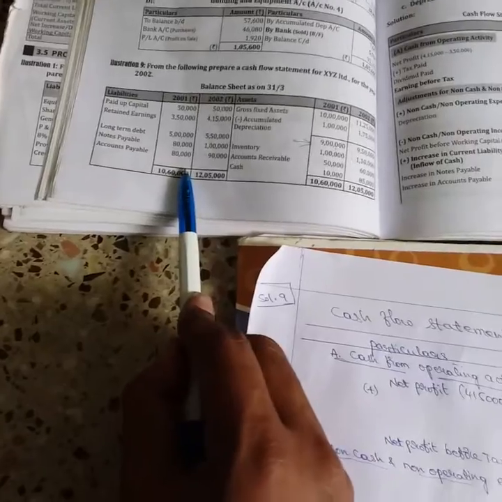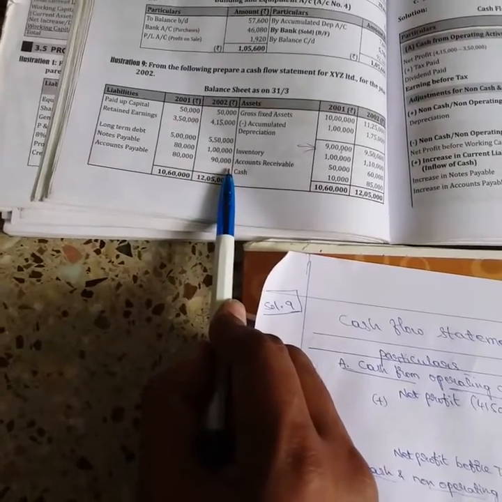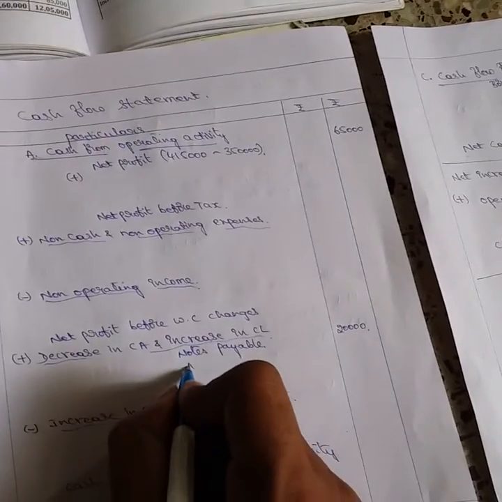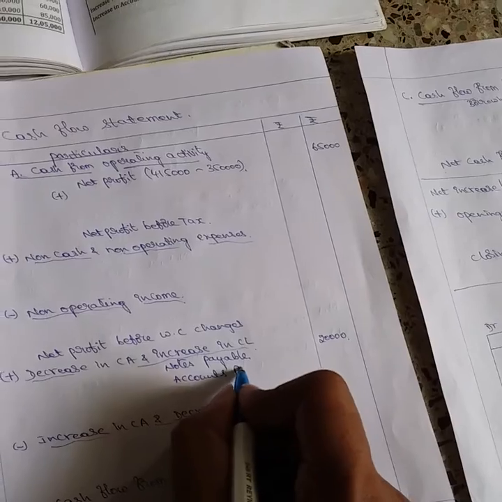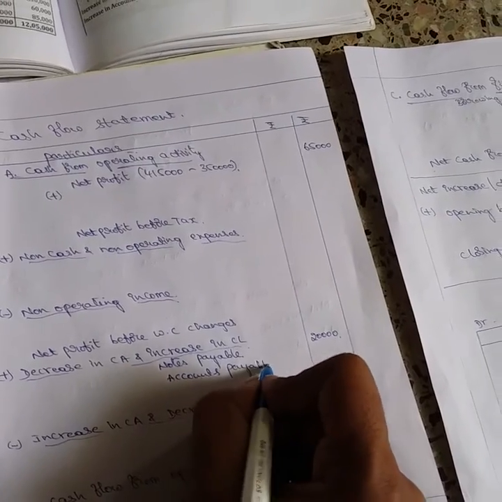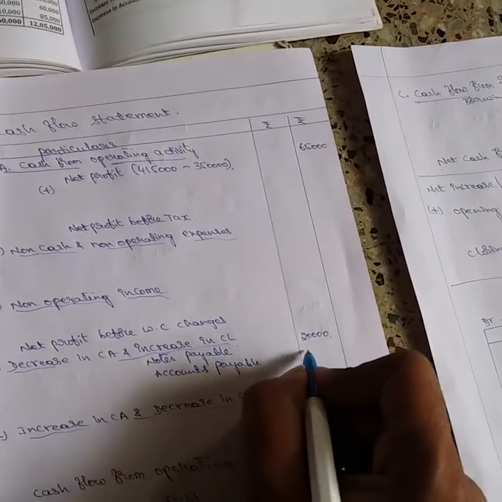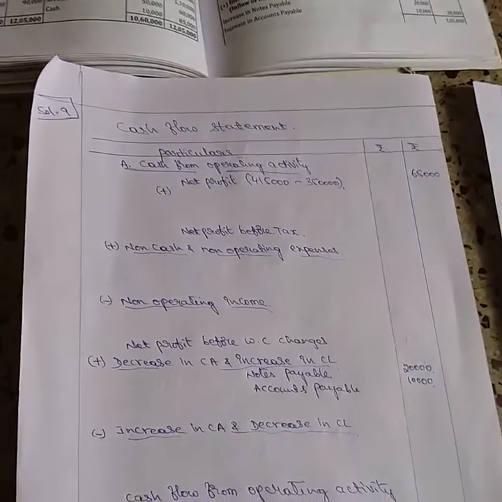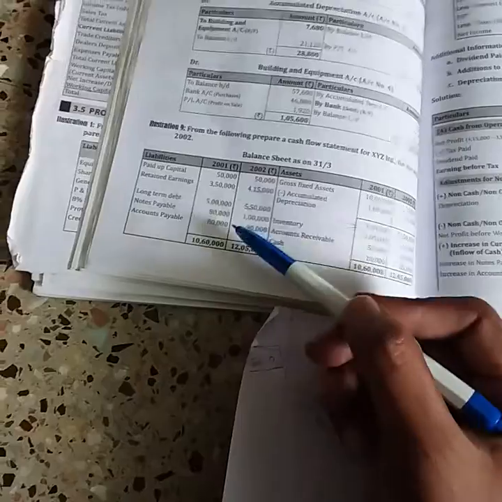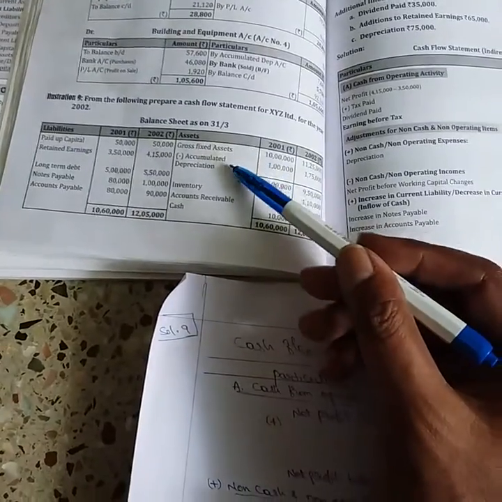Accounts payable also increased. Accounts payable 80,000 has become 90,000. Accounts payable increased, should be added. Current liability increased. Accounts payable increased by 10,000. This is regarding liability. Next, asset side.